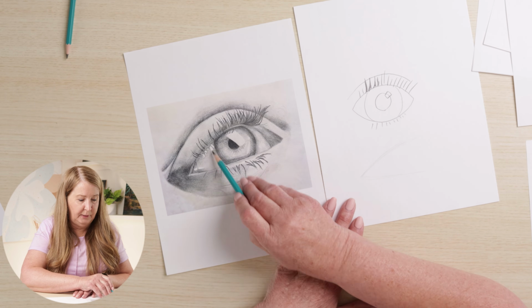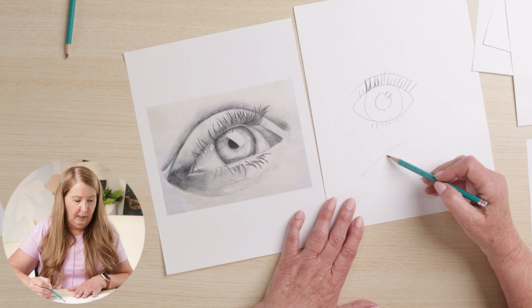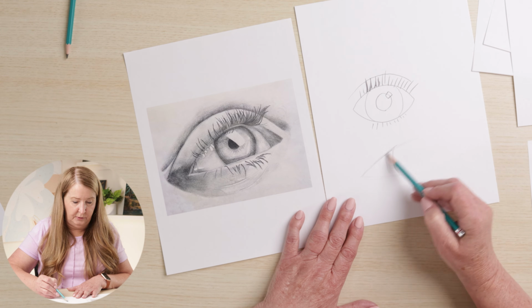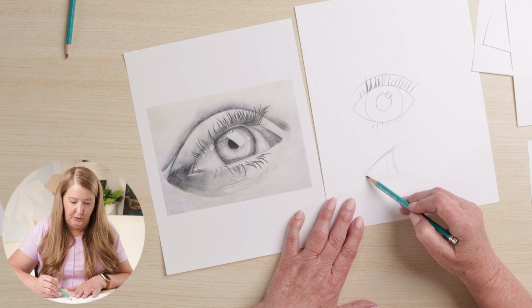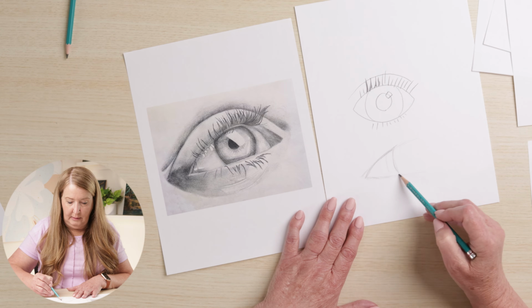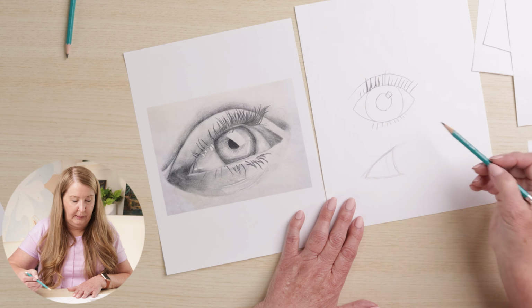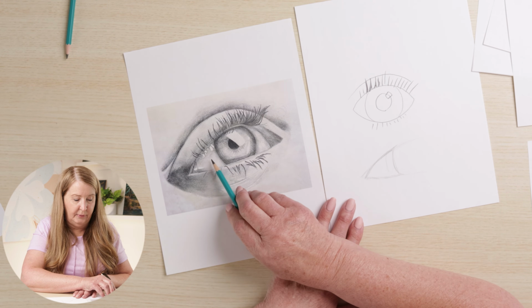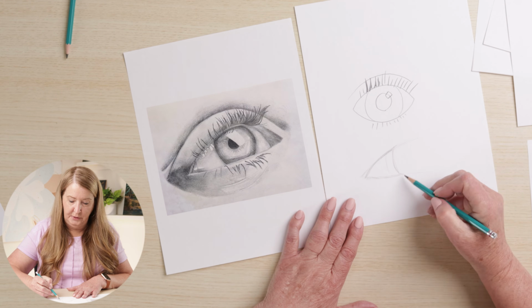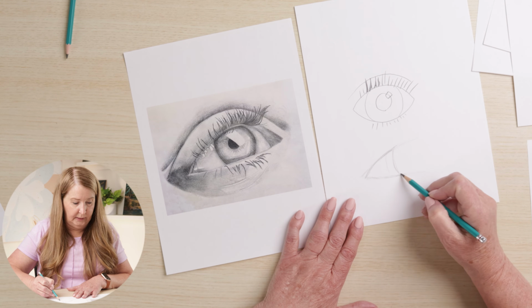Can you see this shape right here? Kind of a triangle shape. I would draw that triangle shape first. I'll draw a little darker so you can see, but I would pay attention to the curve in it. I would pay attention to the length, and I would get that shape in. You can see the white of the eye on this side is much bigger than on this side, so that we're seeing the edge of the eye at the side a little bit more.